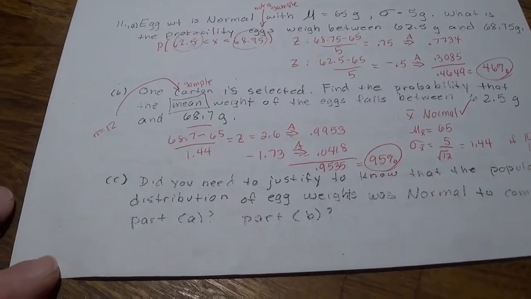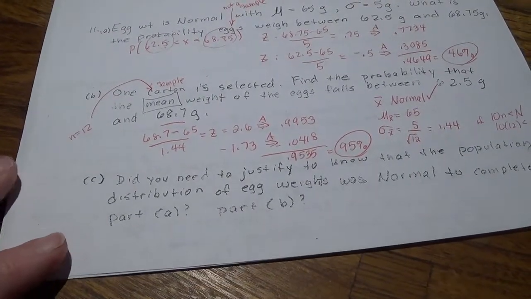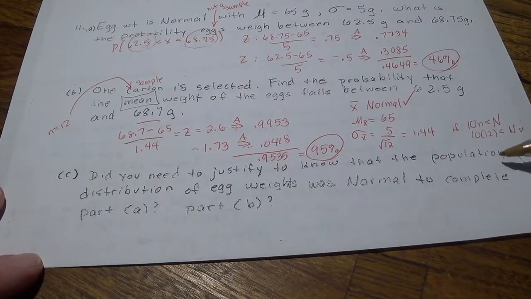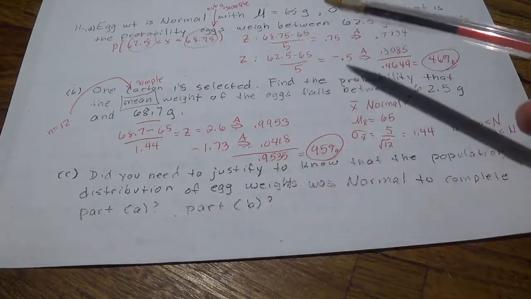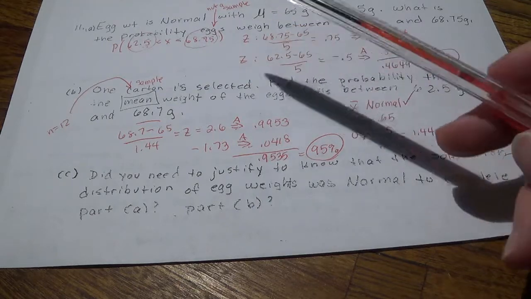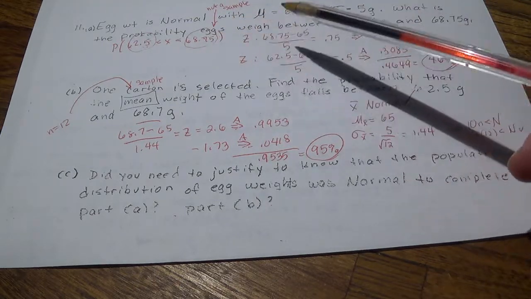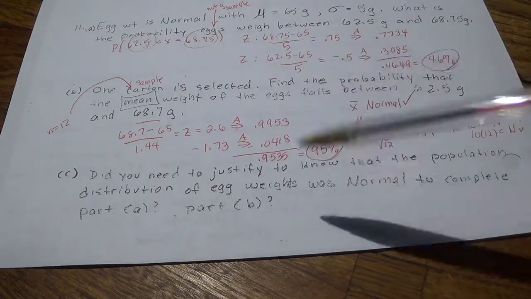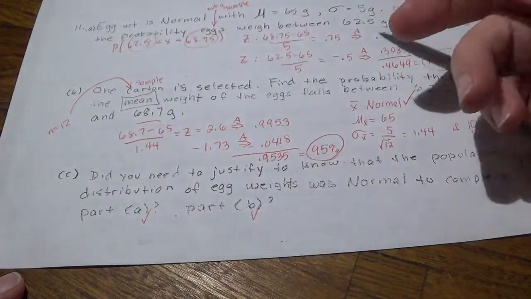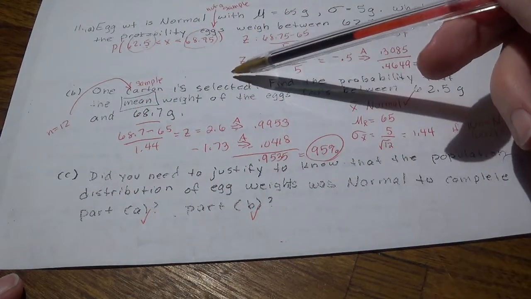All right. Did you need to justify or know that the population distribution of egg weights was normal to complete Part A? On Part A, we always have to, before we can use z-scores, we have to know it's normal. So I'm going to say we do have to justify the normal condition for A and B. For A, it was that simple because they said it was normal.